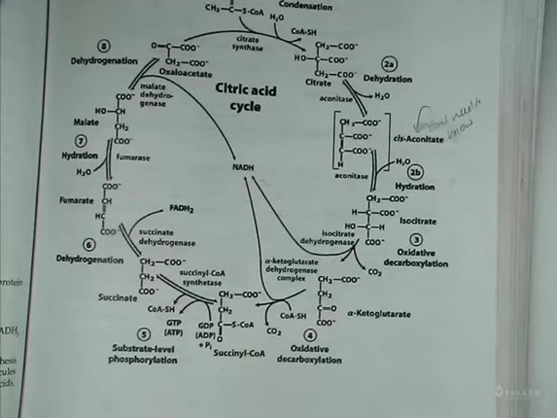The release of the CO2 is a marker, and that's really why they're named differently. So bottom right of our page, we've got our oxidative decarboxylation. On the left side of our page, we've got just our dehydrogenation.